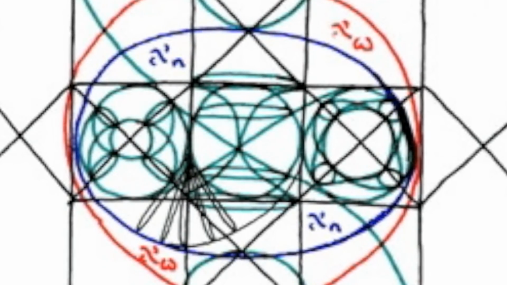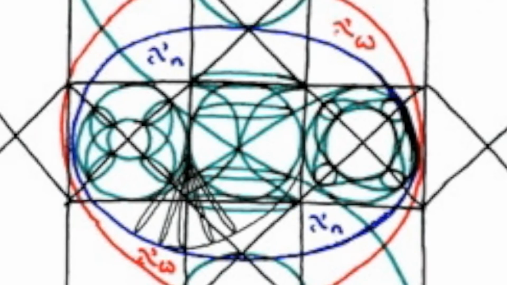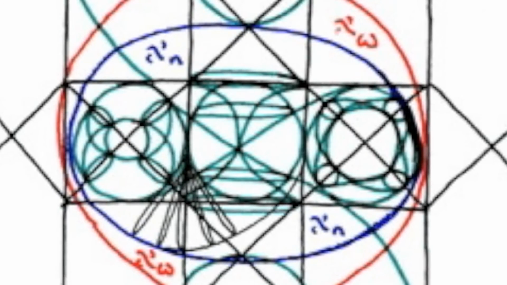Such is the nature of all matter with mass in space over the entire eternity of all time.